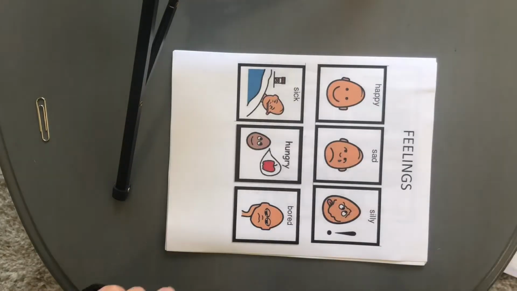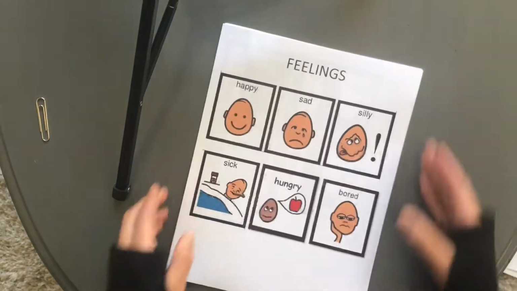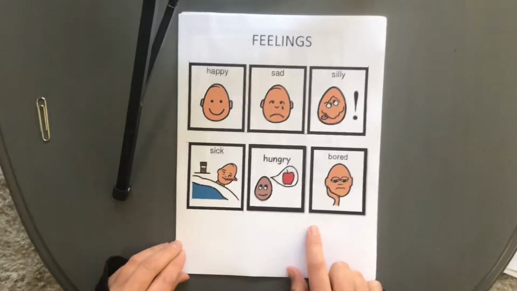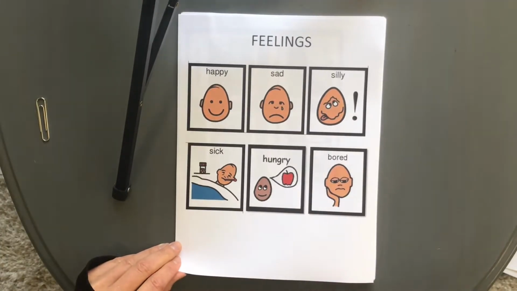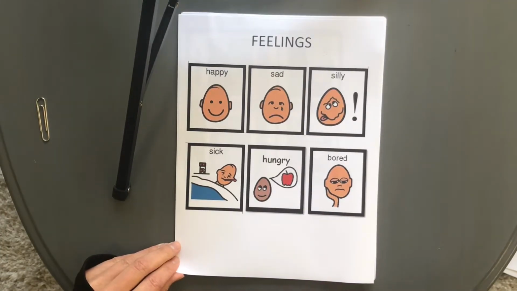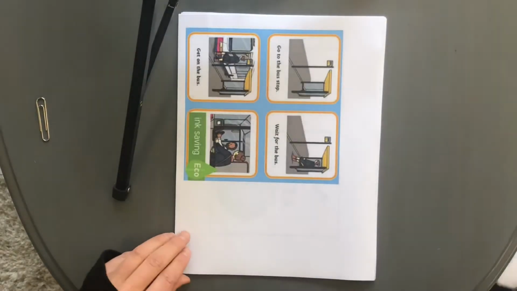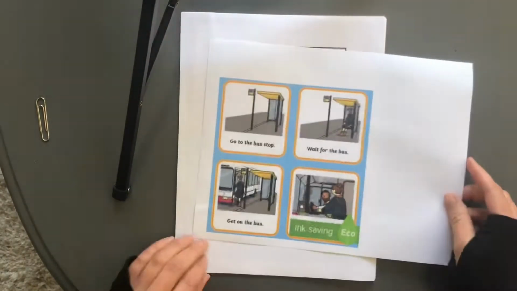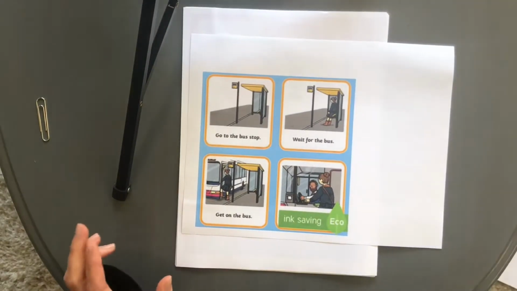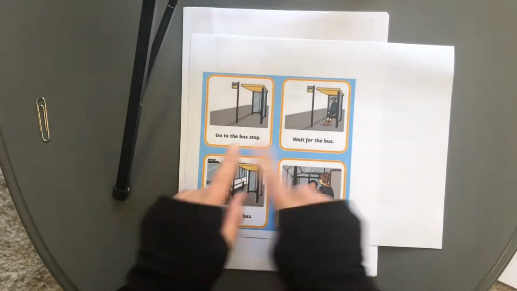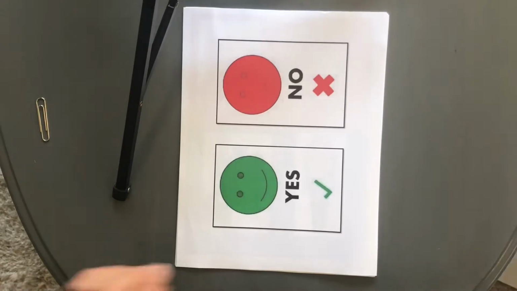I totally would have laminated this for all of you guys, but I did not have time. Same thing with feelings. That way if I incorporate some feelings into my lesson, we can have them practice working on that. This is a sequencing activity, which I will do on some Fun Friday when we talk about the bus. Until then, don't worry about it.